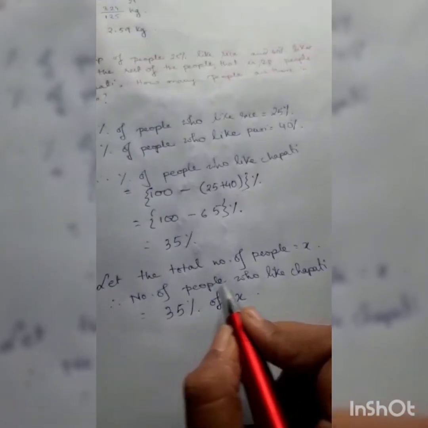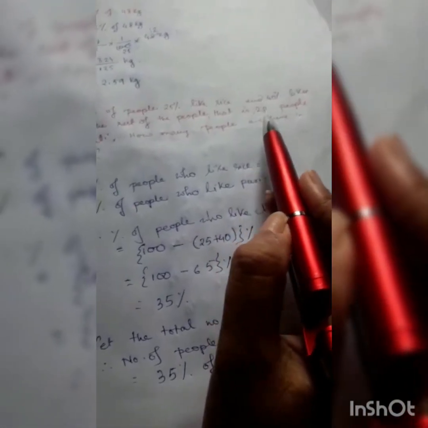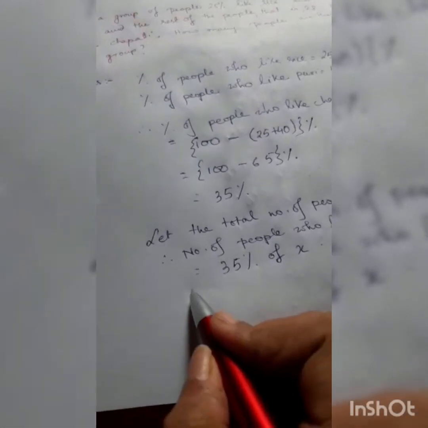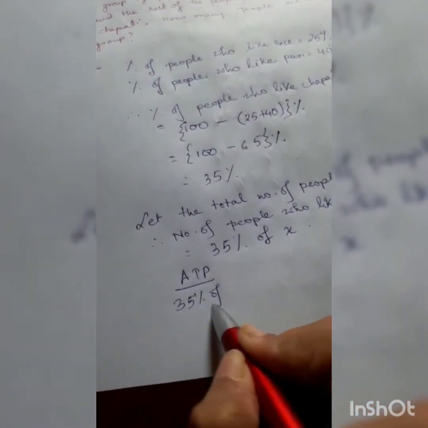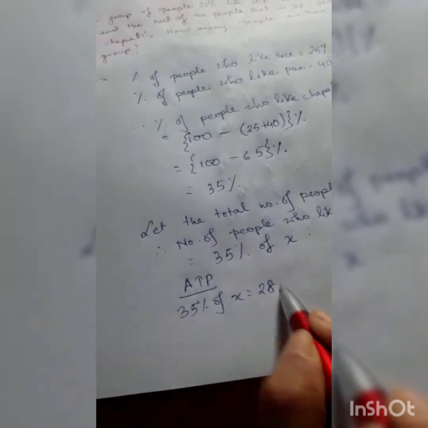The number of people who like chapati is already given in the question, which is equal to 28. So according to our problem, 35% of x is equal to 28.